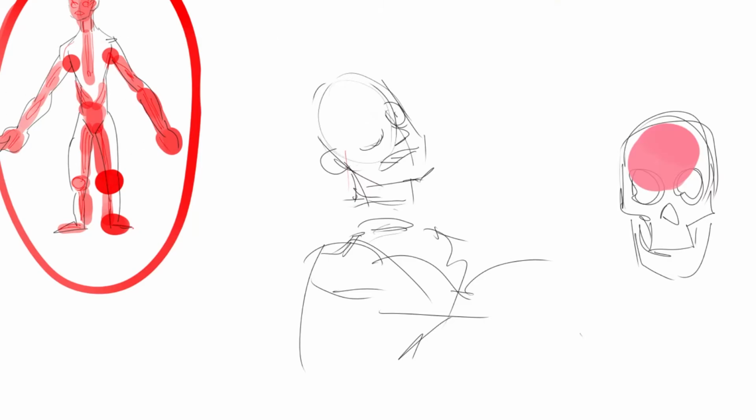Let's say it was fear. Most of the time, the eyes will be rolled up in their skull because of rigor mortis.